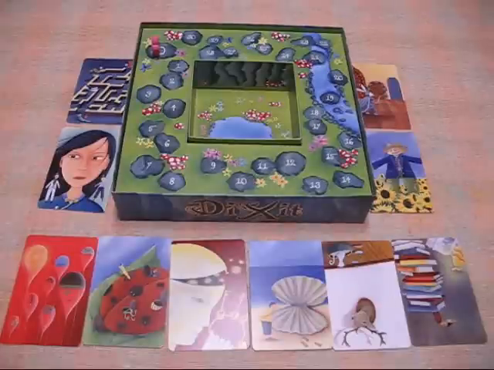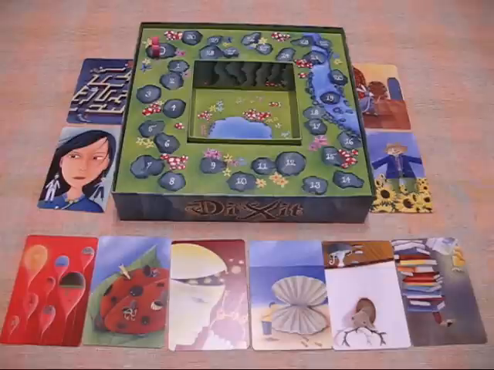Hello everyone. Today I will be explaining the rules to the game Dixit. Dixit is a bit of a party game. It's similar to Balderdash with a bit of a creative twist to it.